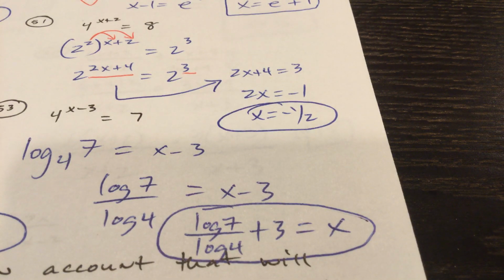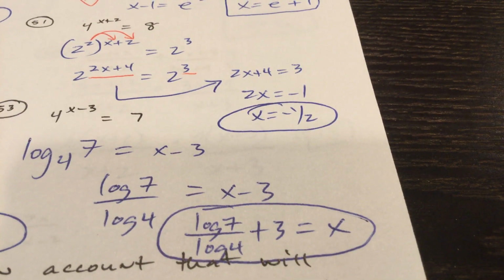In honors Algebra 2, we might attach a natural log to both sides. We would have gotten something very similar there. Instead of log, we would have had natural log. Same exact answer.